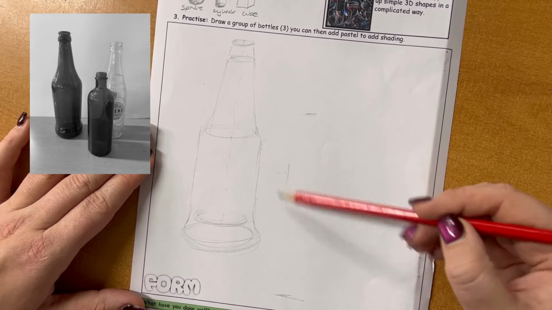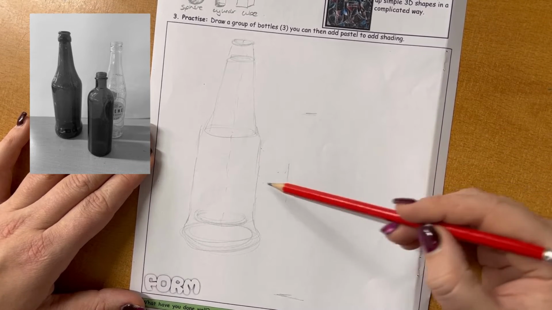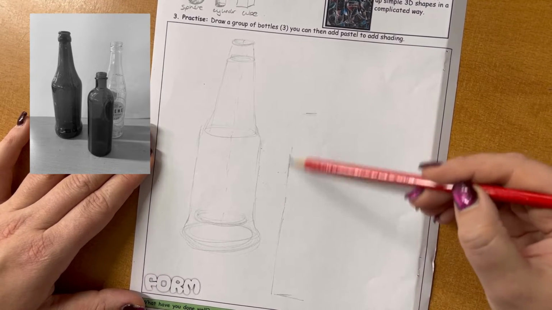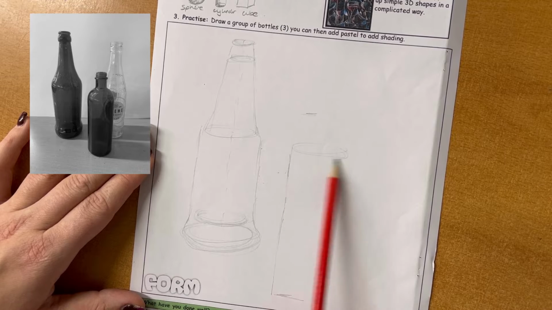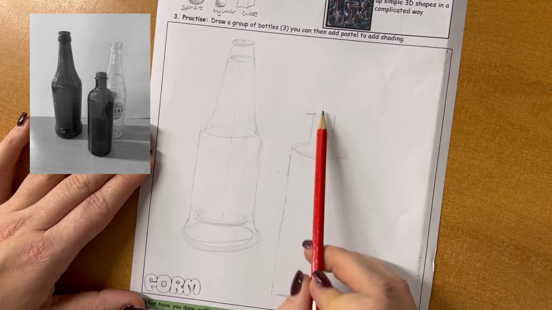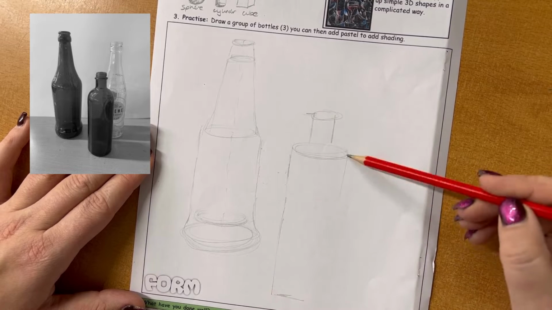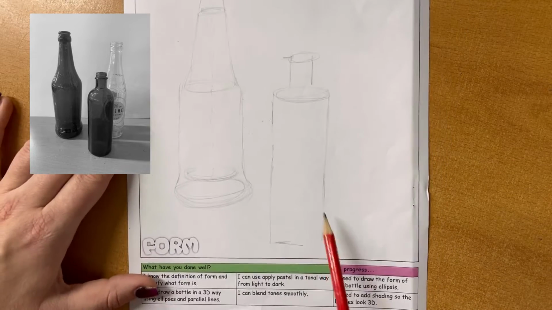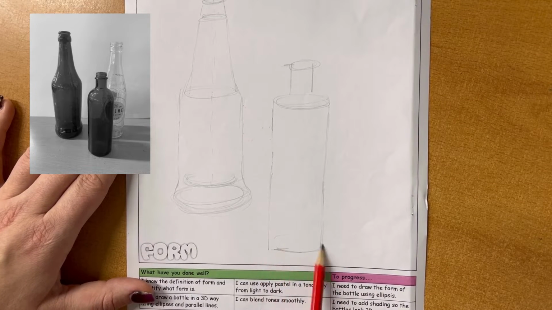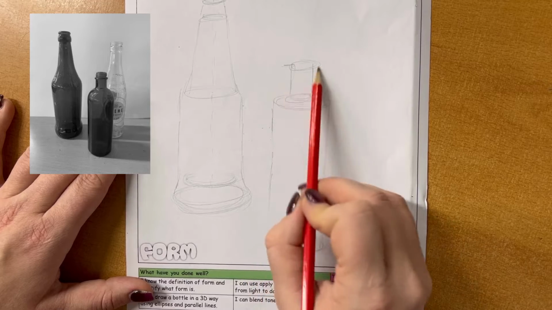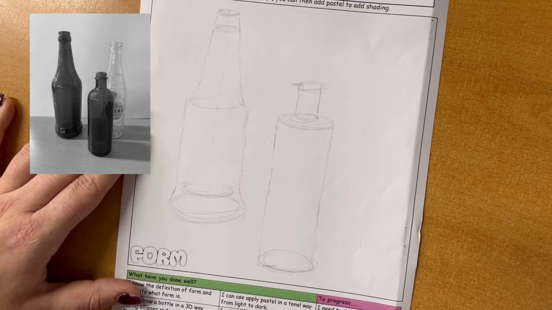So I'm going to look at this negative shape in here to find out how wide that needs to go. So it's actually about this dimension. So you can see here I've done this a little bit too flat, so I'm going to be putting that ellipse in, making sure I've got enough ellipses.